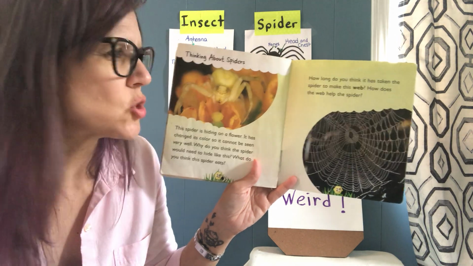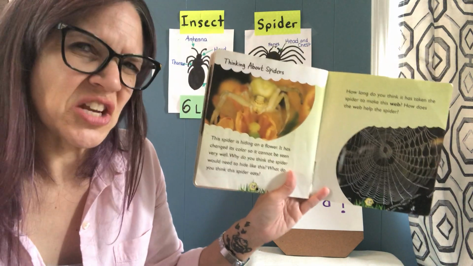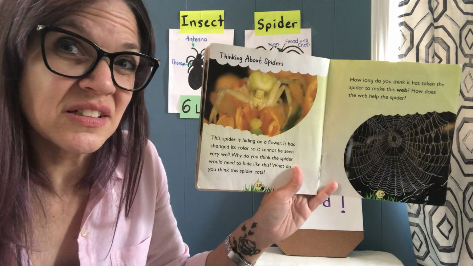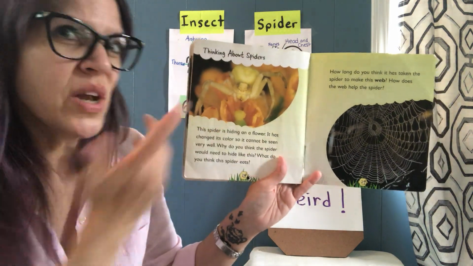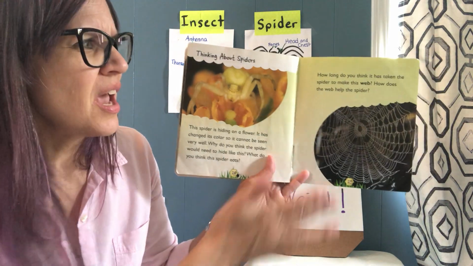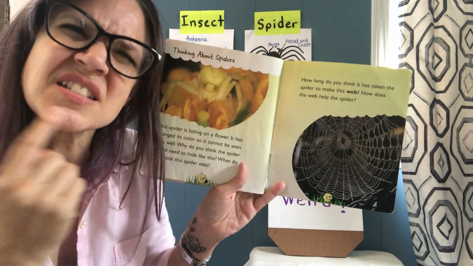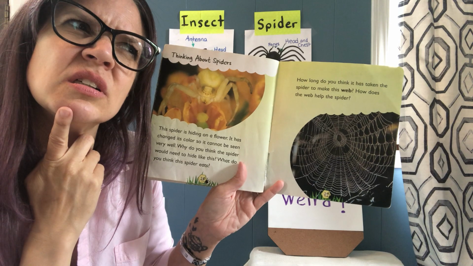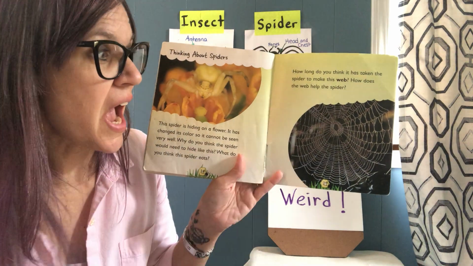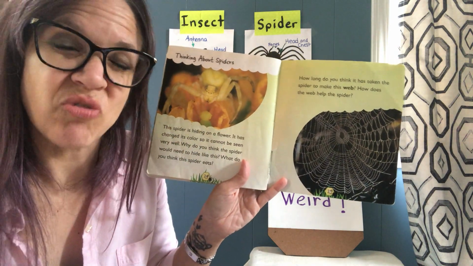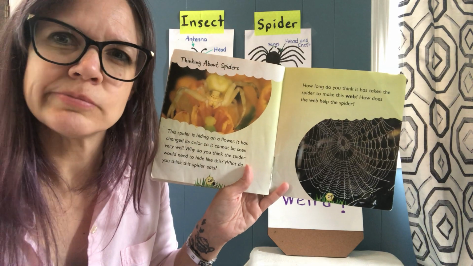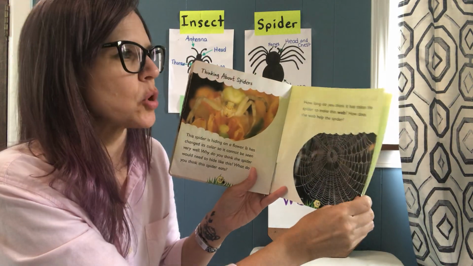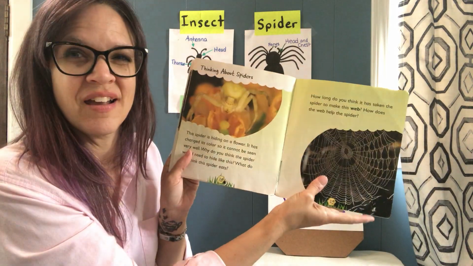Okay, so think about those questions. Why does it change color and why would it hide? What does it have to eat? How long does it take to make a web? And what do they use the webs for? Why do they need those webs? You think about those, okay?